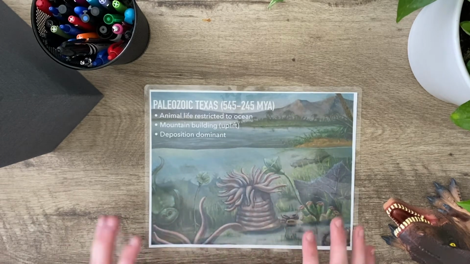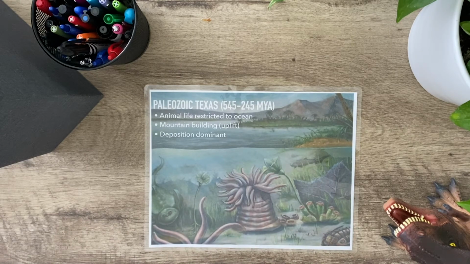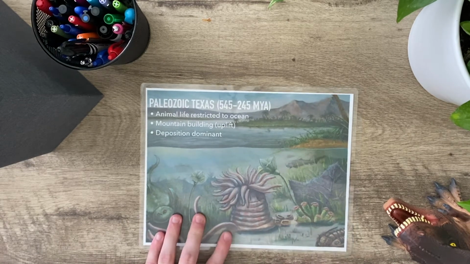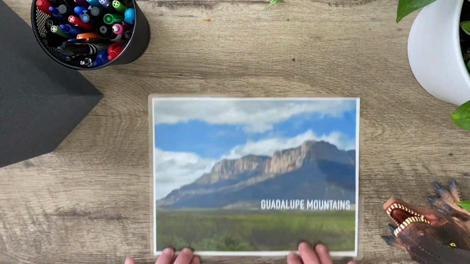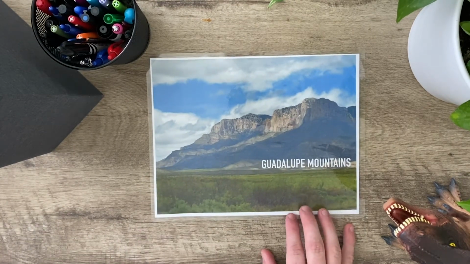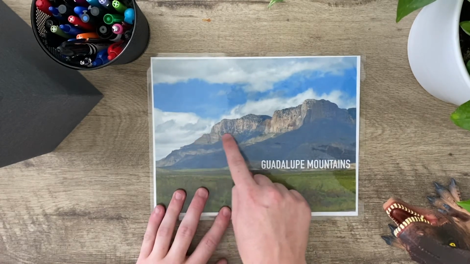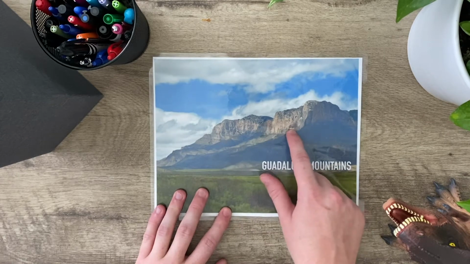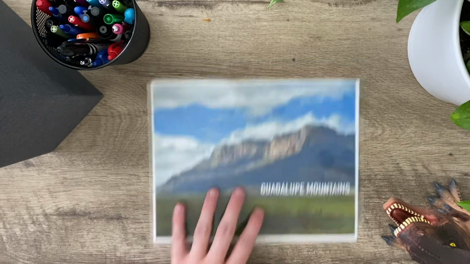But right now, any mountain building occurring is that crushing or pushing or uplifting of the land as we're colliding with Pangea. A lot of this we can see today in current Texas, first as the Guadalupe Mountains. The Guadalupe Mountains are actually an uplifted reef system from this time. This cliff face that you're looking at is actually a coral reef from the Paleozoic era. If you check them out, definitely do. I haven't had a chance yet, but it's definitely on the list to check out.